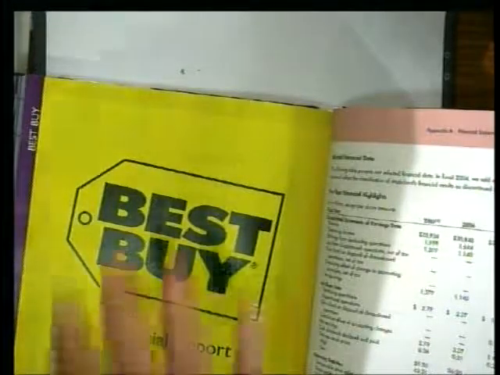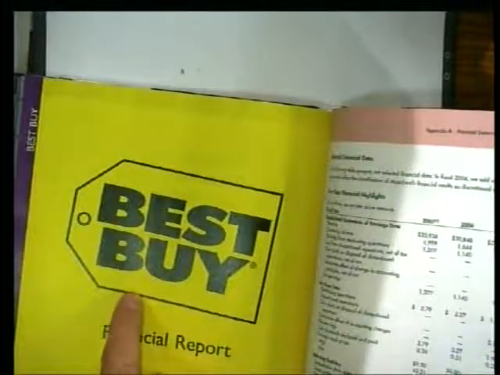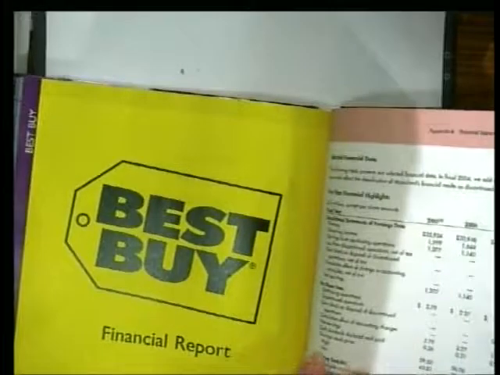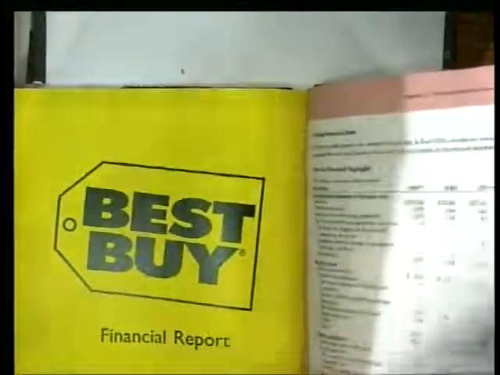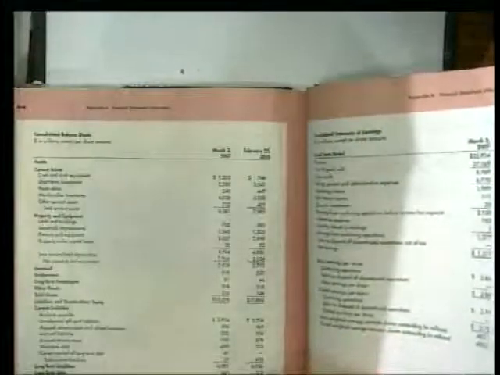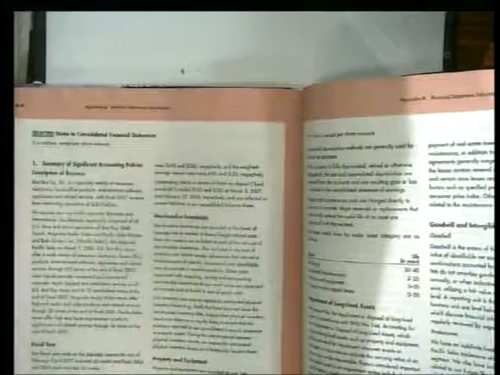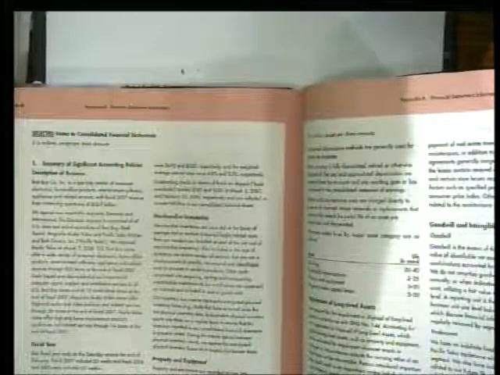This is the actual financial reports for Best Buy. We've all bought a couple DVDs there or something, right? If you look at page A3, A4, A5, those are your financial statements. But look on page A8, notes to the consolidated financial statements. The full disclosure principle states that if the information is important to the user in making decisions, we need to tell them about it.